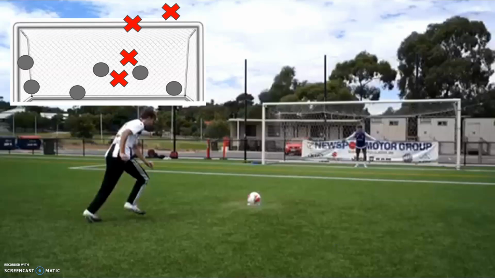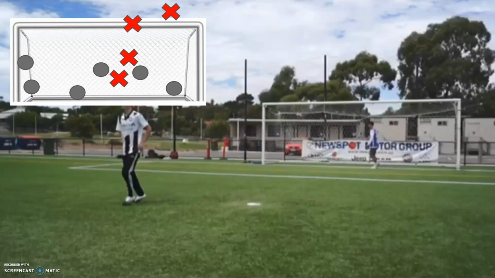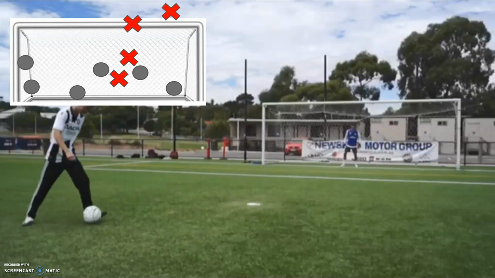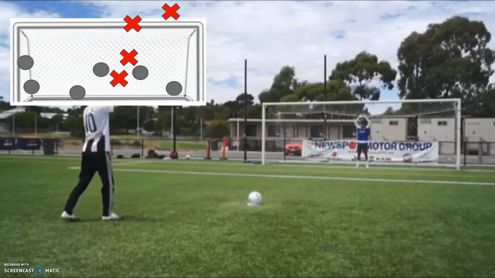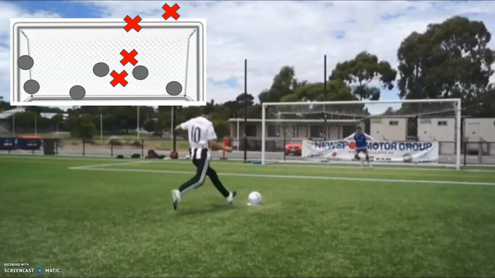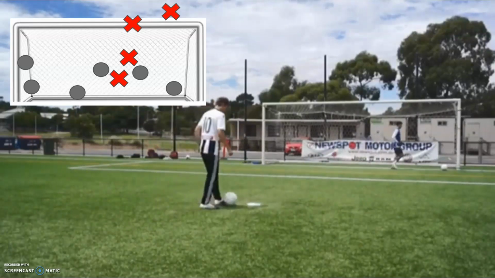I videoed myself taking 20 penalty shots against the goalkeeper to examine my technique and identify the aspects of my shot. I broke the shot into two parts. The first 10 shots were my normal penalty style, where I missed a total of 4 out of the 10 shots. My technique was inconsistent when referring to my run-up in correlation to the number of steps I took and my foot placement next to the ball.